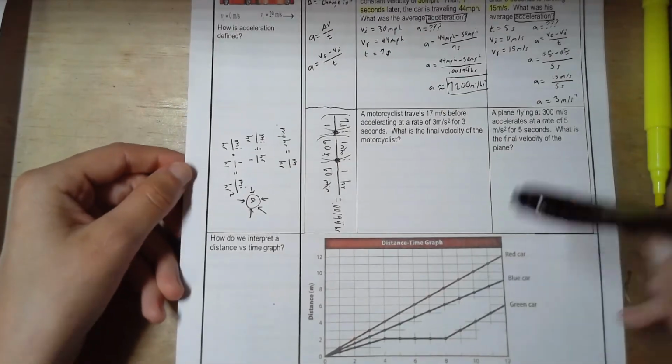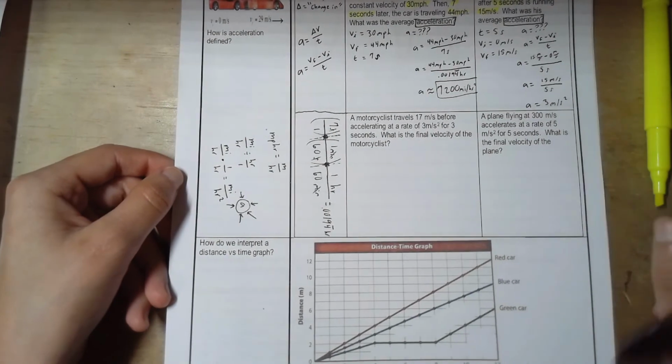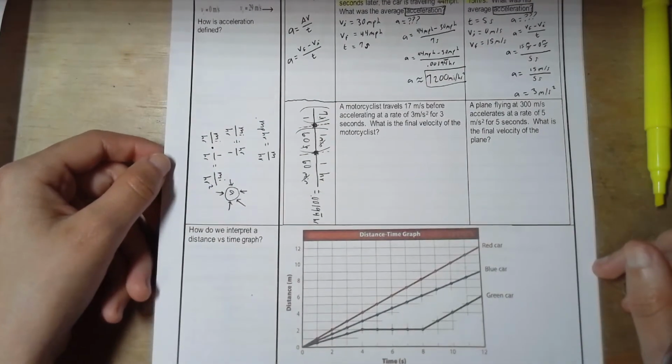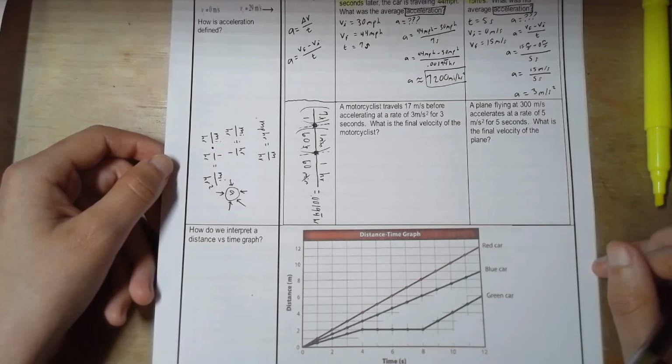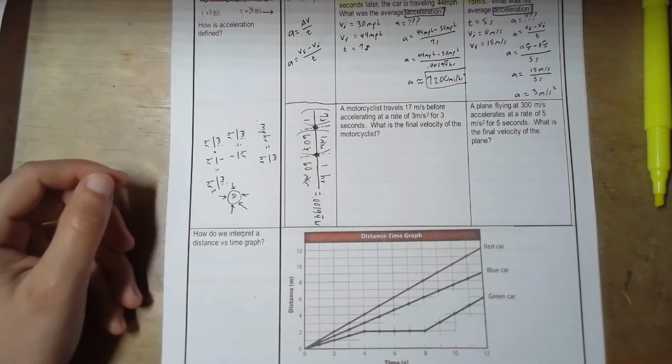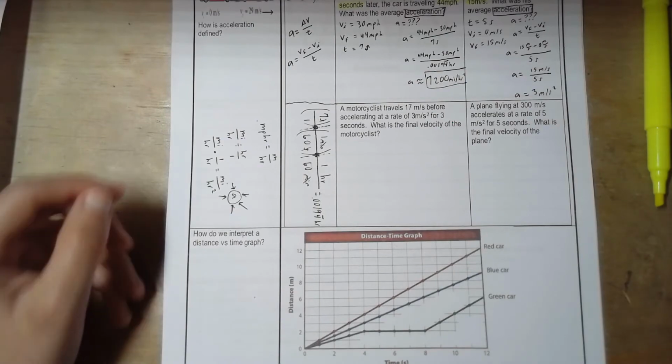Now, we're going to move on to this problem. It says a motorcyclist travels 17 meters per second before accelerating at a rate of 3 meters per second squared for 3 seconds. What is the final velocity of the motorcyclist? This one is a bit harder, I will admit to you guys.